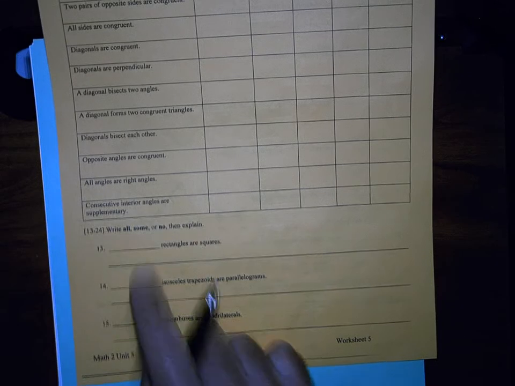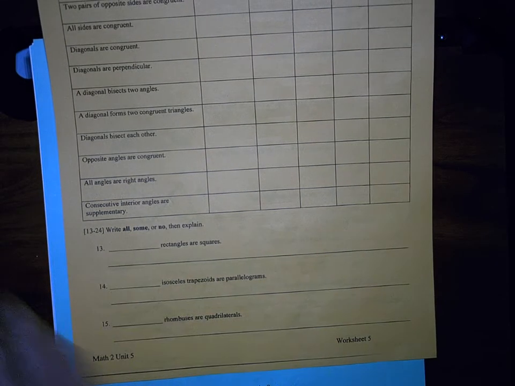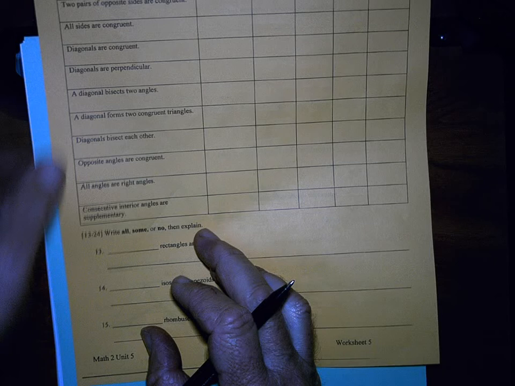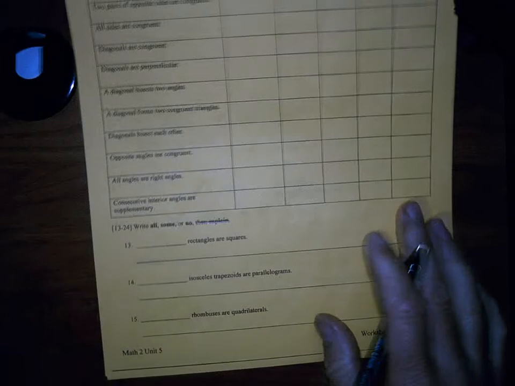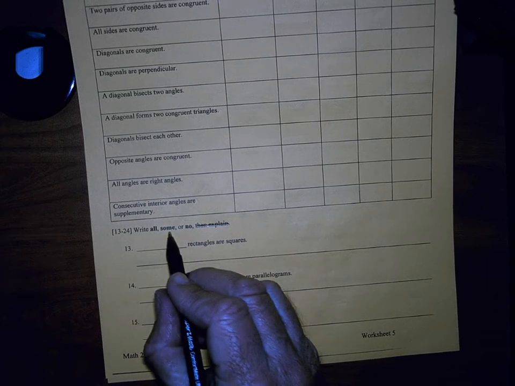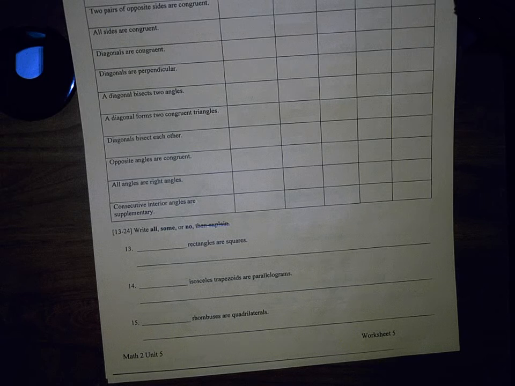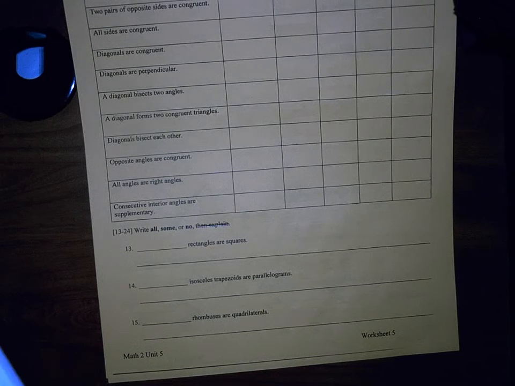All right, now the next problems, we're skipping over to number 13. And for numbers 13 through 24, it says write all, some, or no, then explain. I really am not concerned about whether or not you explain the answer. I'm just concerned if you know how to figure out if the answer is always, sometimes, or no. That would indicate that the answer is never.